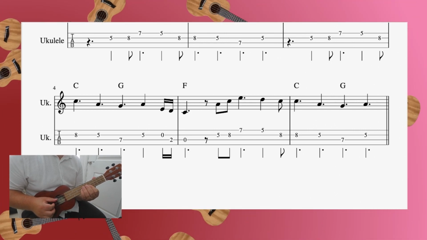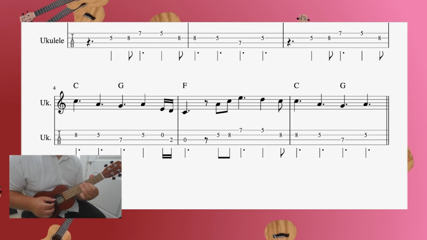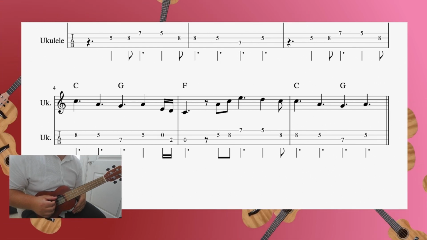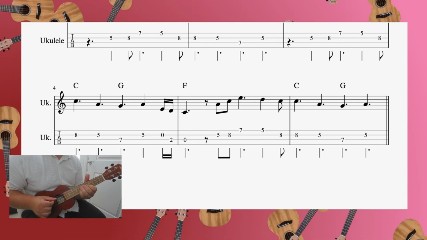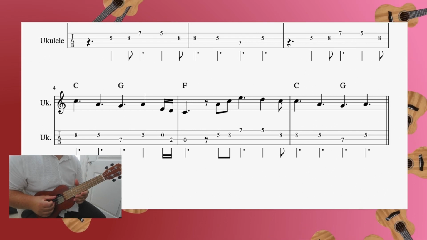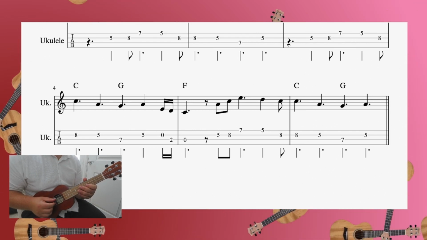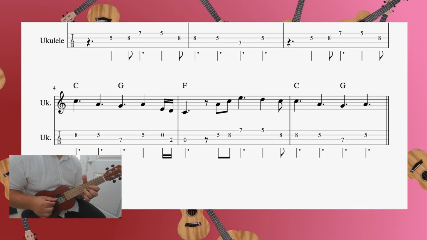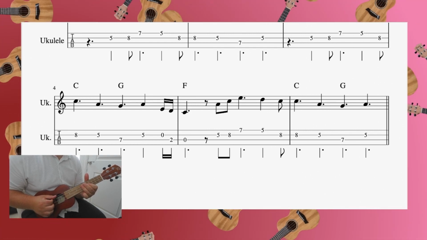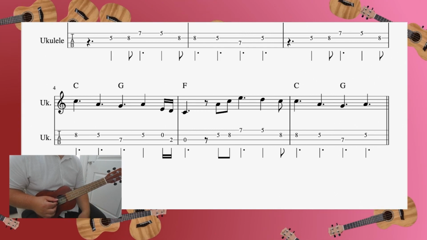It's 8, 5, 7, 5, open, 2, open. And then the last bit, same notes, just a different rhythm. And then we're into the chorus part again.